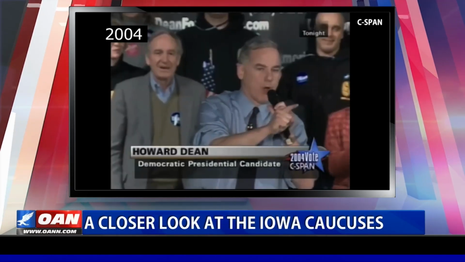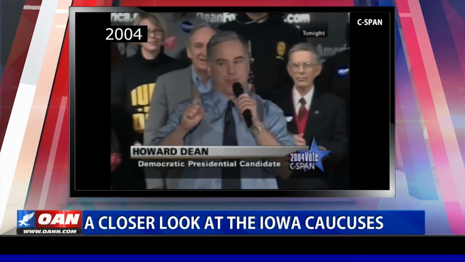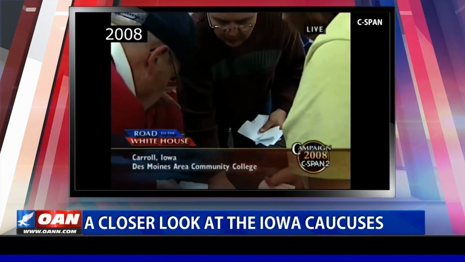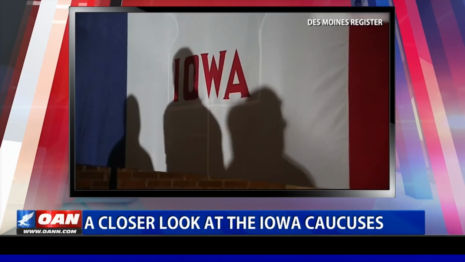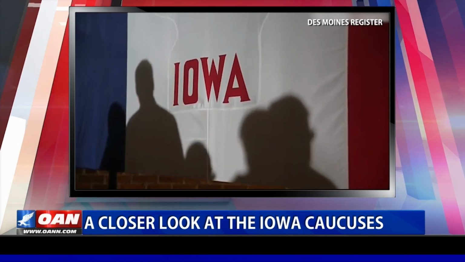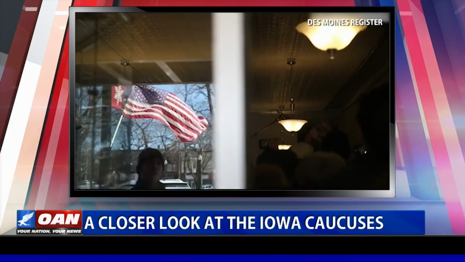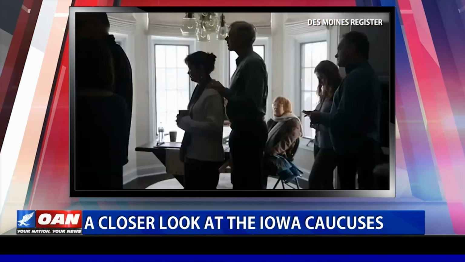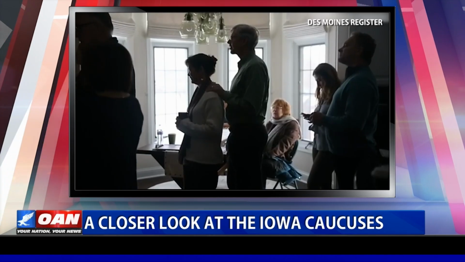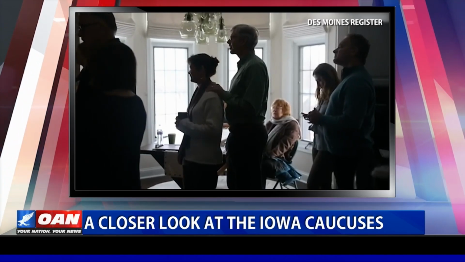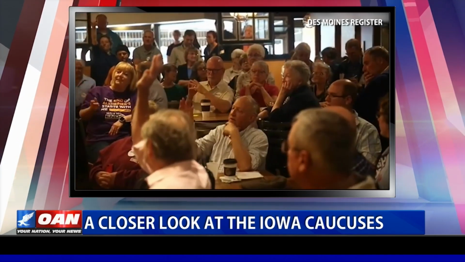Since the 1972 primaries were implemented, Iowa has remained first in the nation for both Democrat and Republican candidates seeking to win their party's nomination. Today, Iowa caucuses are first in the nation, mainly because the state insists on remaining first. The Republican and Democratic parties in the state actually work together, go figure, along with other early states like New Hampshire, to make sure the caucuses stay first in the nation.